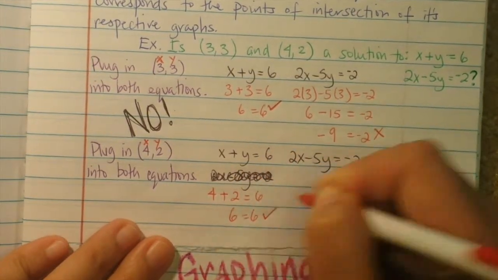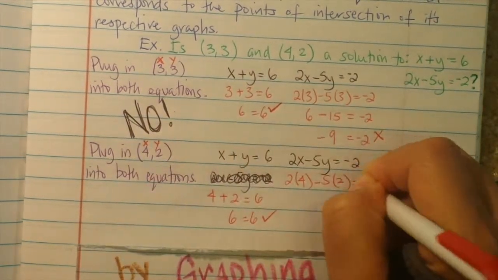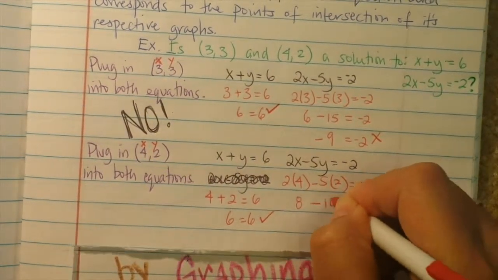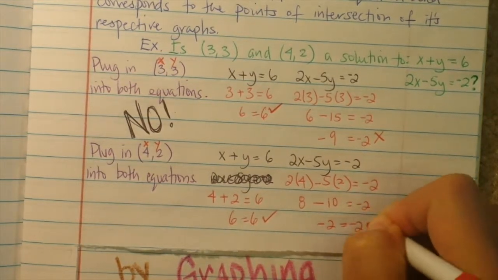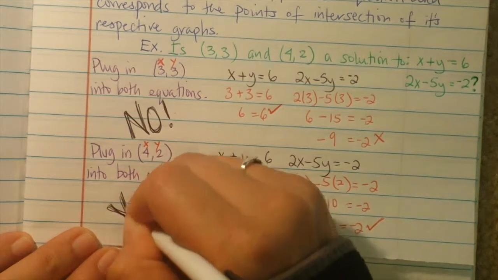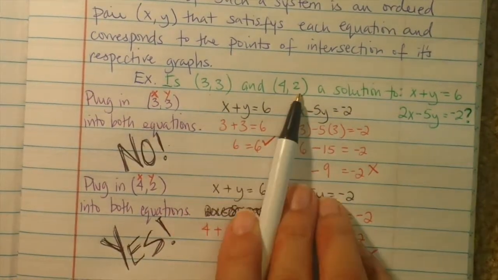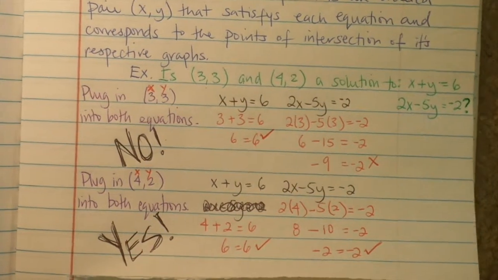You're going to get 4 plus 2 is 6, which is true. 2 times 4 minus 5 times 2 equals negative 2. 2 times 4 is 8 minus 10 equals negative 2, which is negative 2 equals negative 2. That's correct. So it satisfies both equations. So is it a solution? Yes, it is a solution. So it's very simple. Just plug it in and then see whether it's a solution or not.